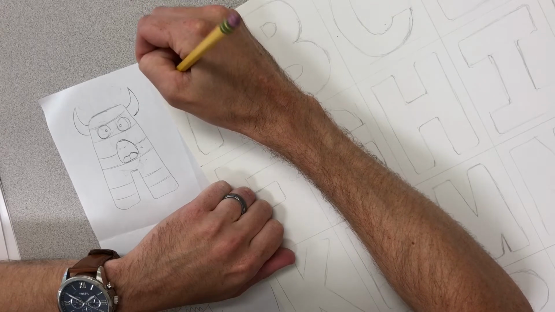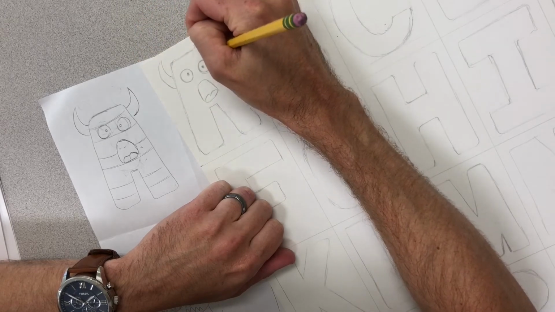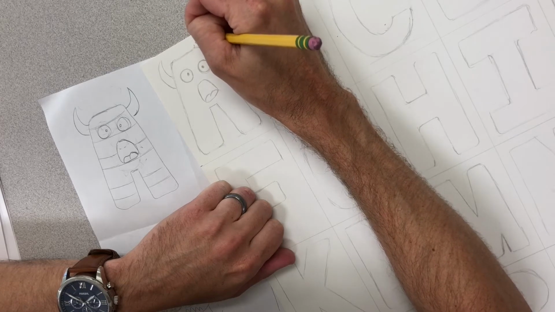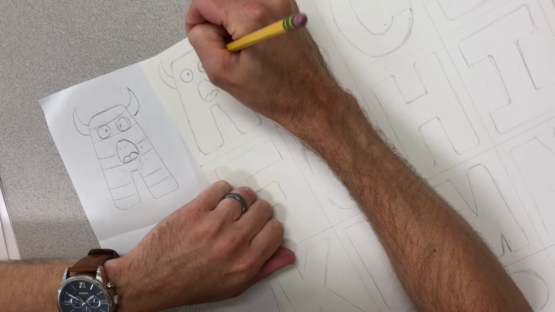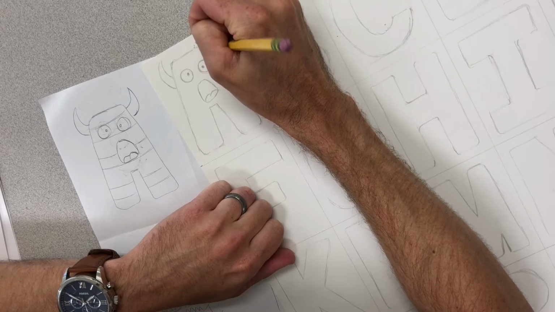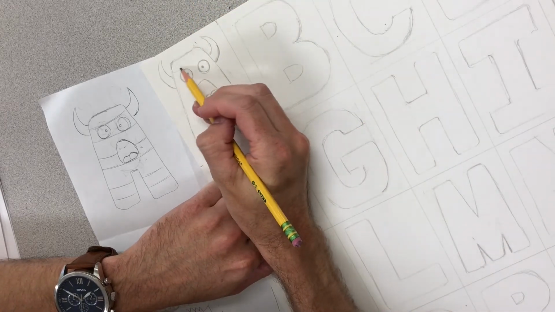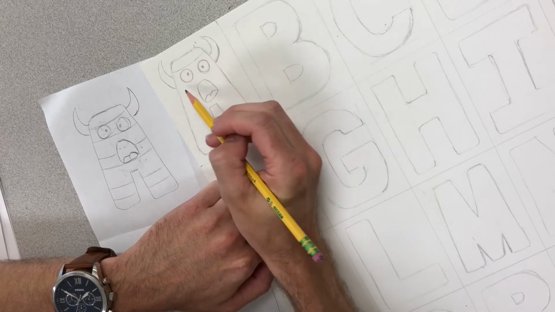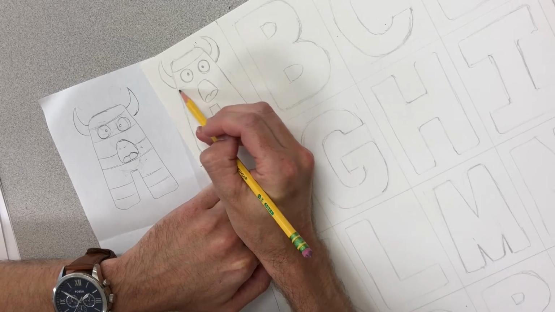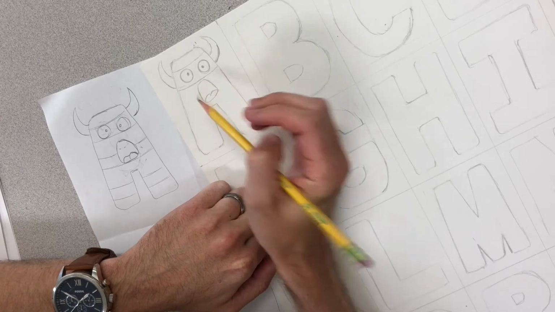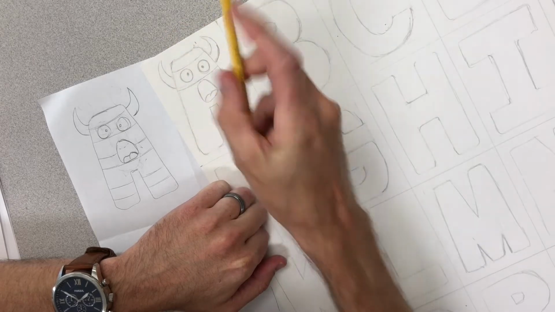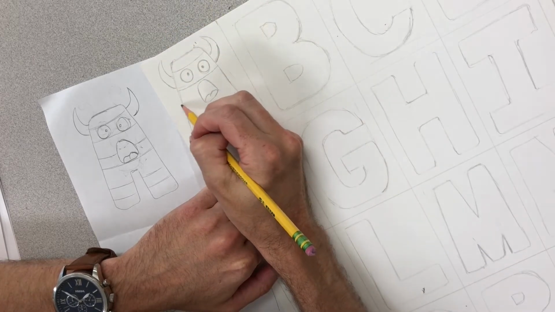I'm going to bring those horns down just a little bit and try to get them pretty symmetrical. And then I'm just going to add on, I want that almost to be like a mask, like a bandit.